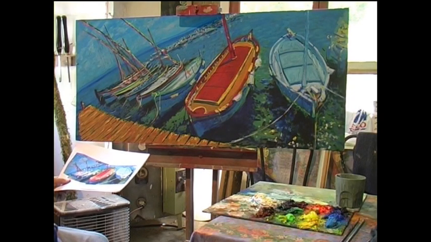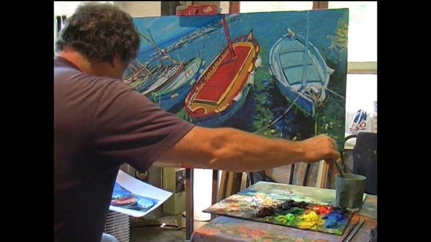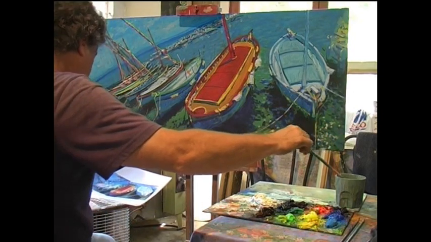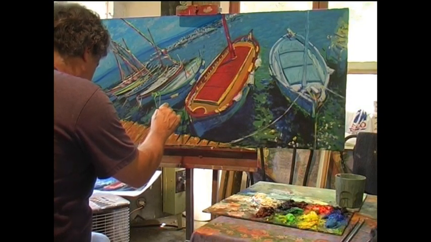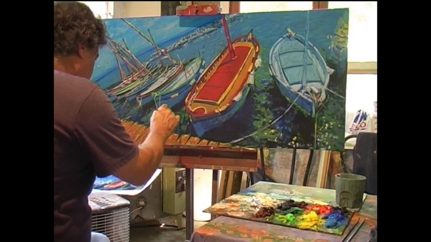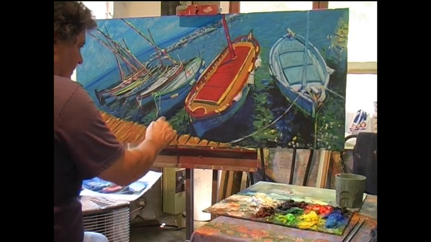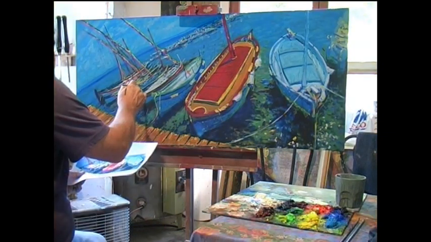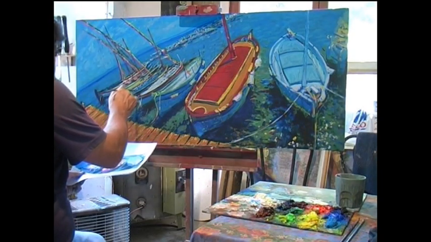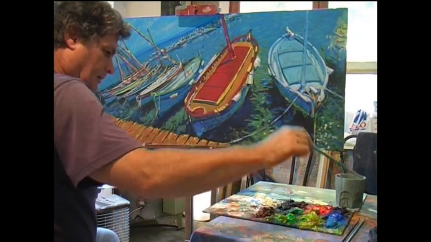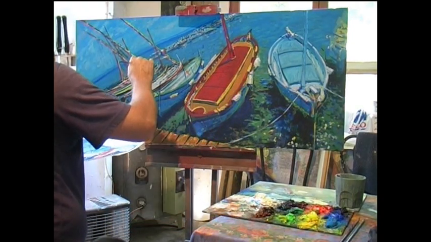I'll take the rigger brush in a minute because we need to do some of this finer rigging. But just for the moment, not quite yet. Let's just play a little more with these darks and ripple shapes here in the water. Just using the terps to blend the colours through a bit now, across here.